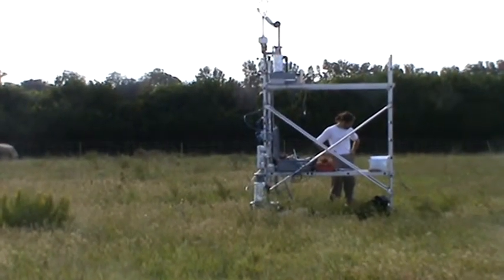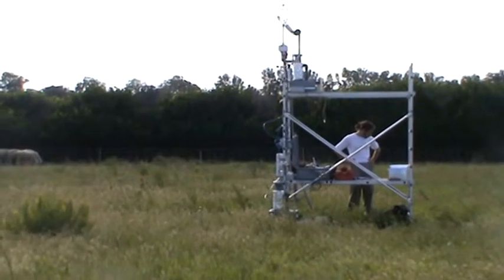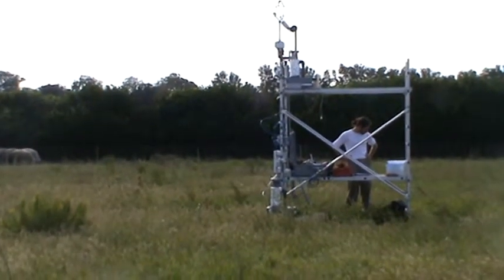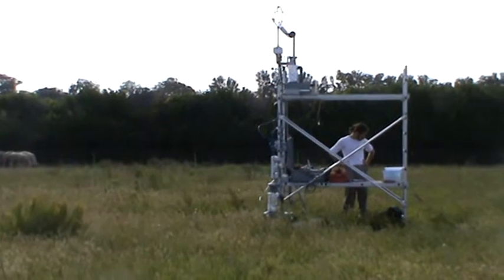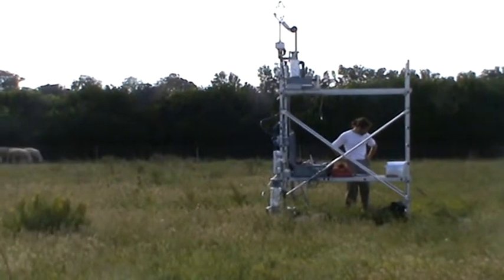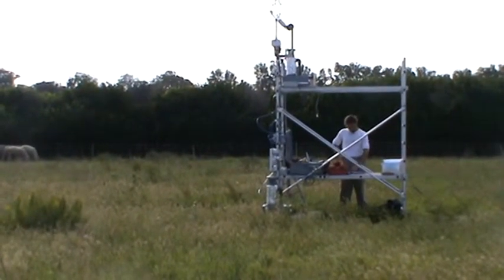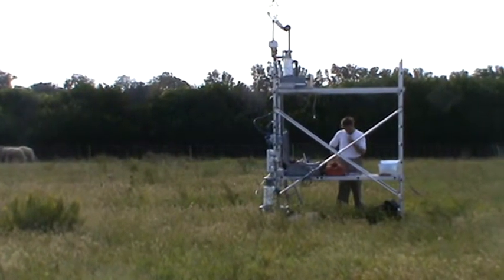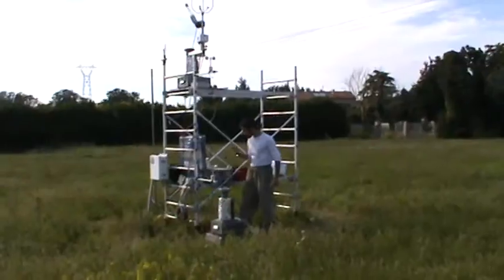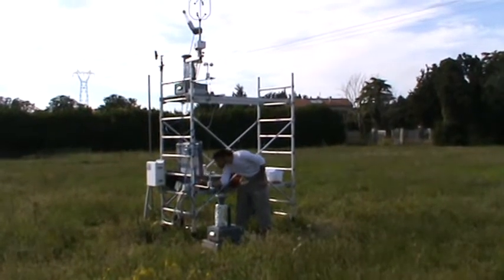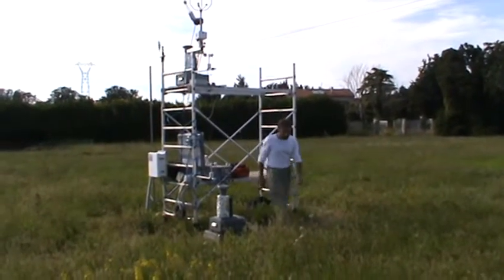Federico Carotenuto of the University of Innsbruck in Austria and of CNR in Florence, Italy, is here in a pasture near Avignon, France, measuring the flux of bacteria into the atmosphere. So, Federico, can I ask you some questions about your setup, please?